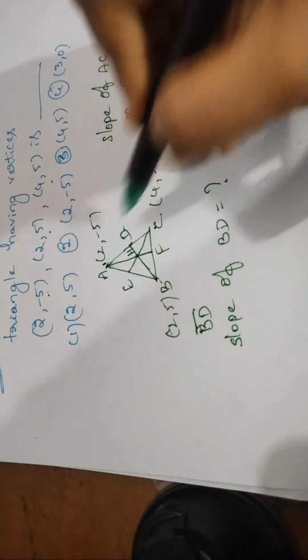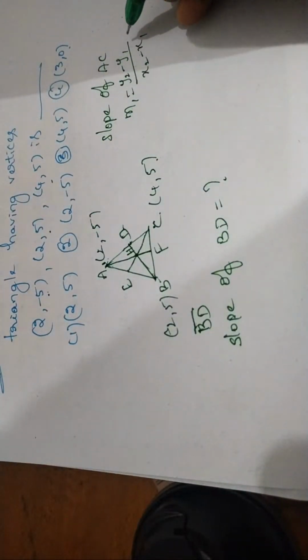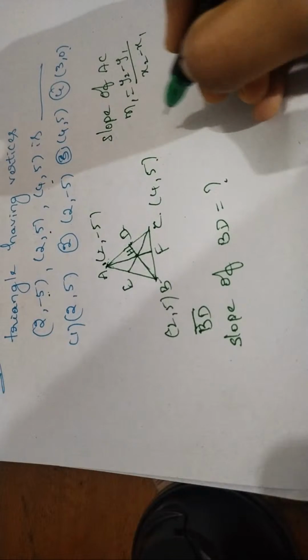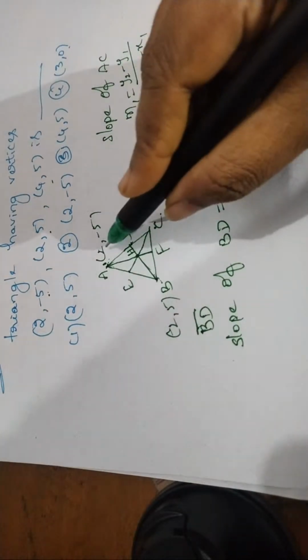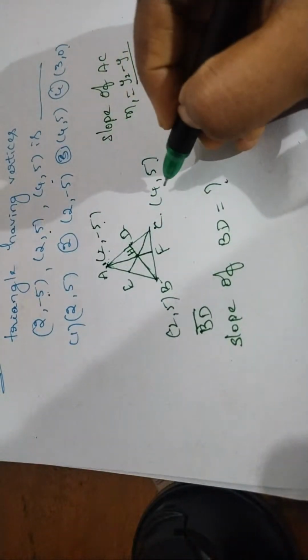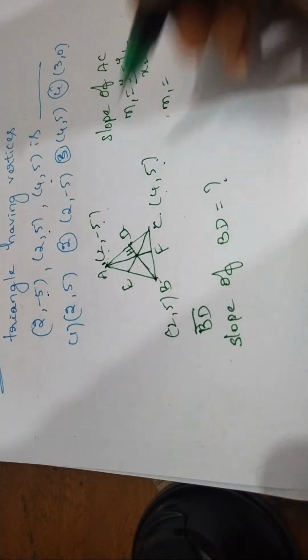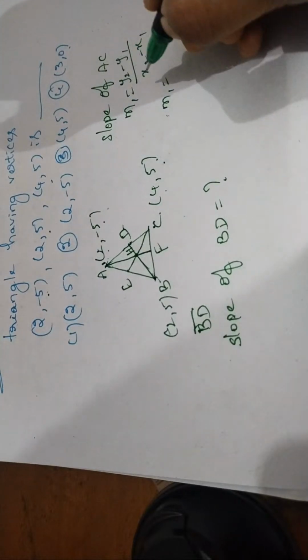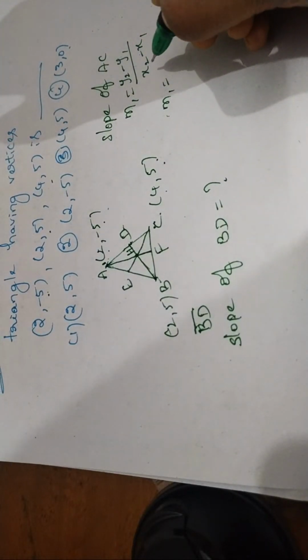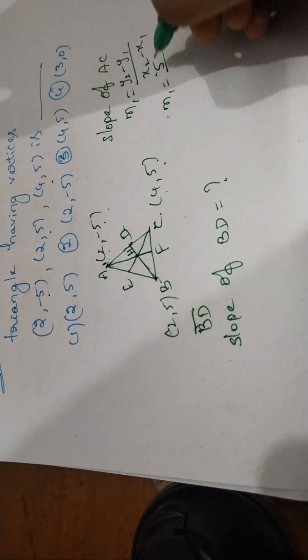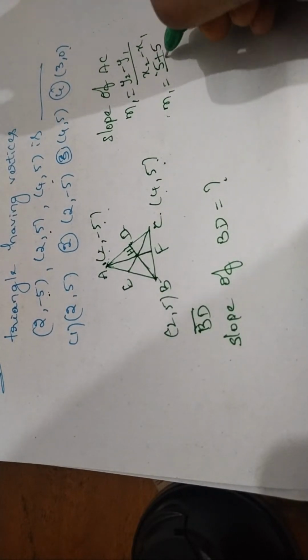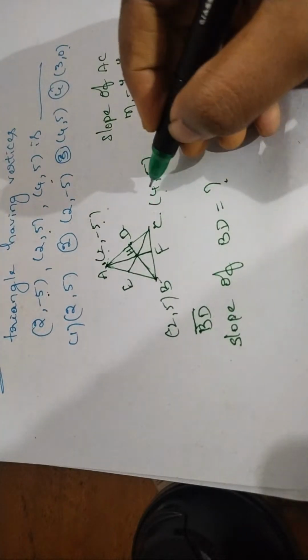Suppose I am taking this as (x1, y1) and this as (x2, y2). Now y2 minus y1 is 5 minus (-5), that is 5 plus 5, divided by 4 minus 2.